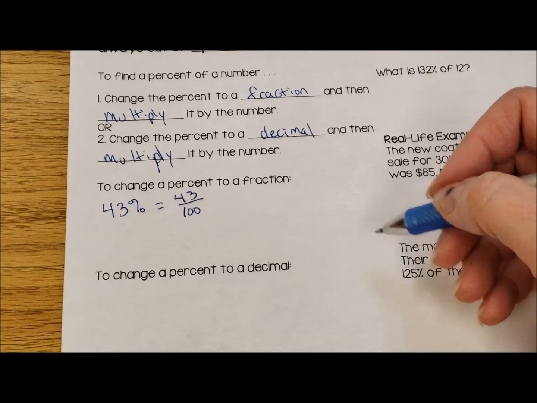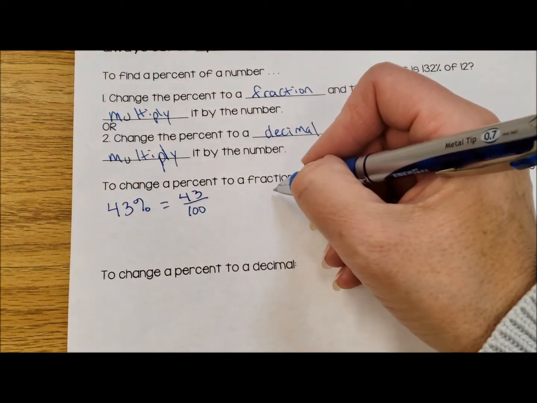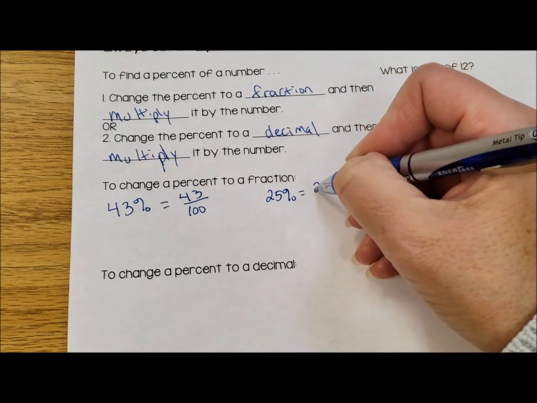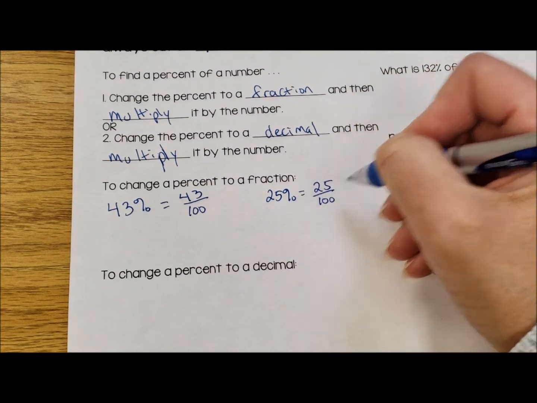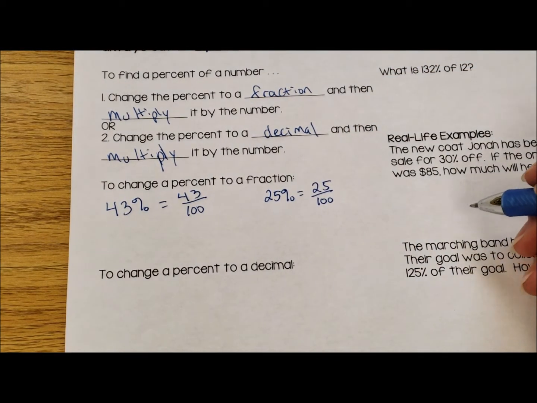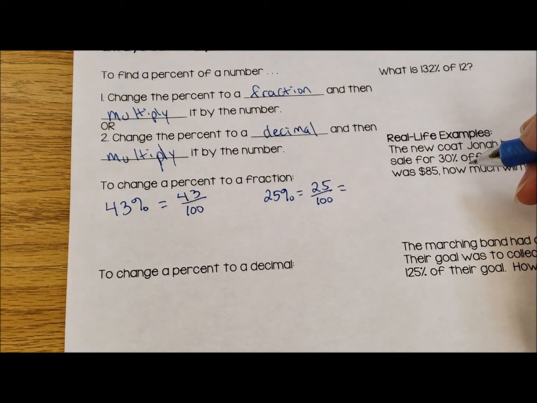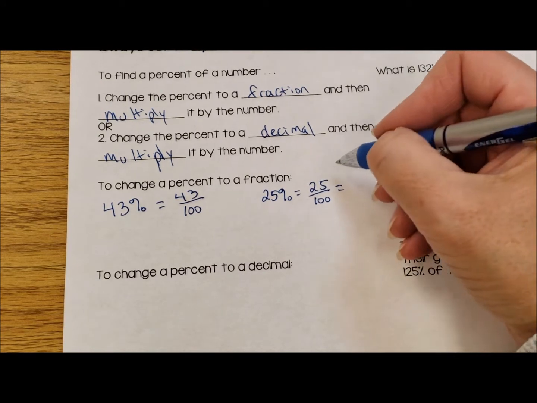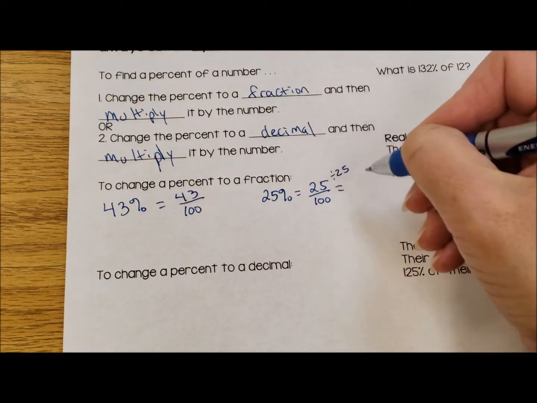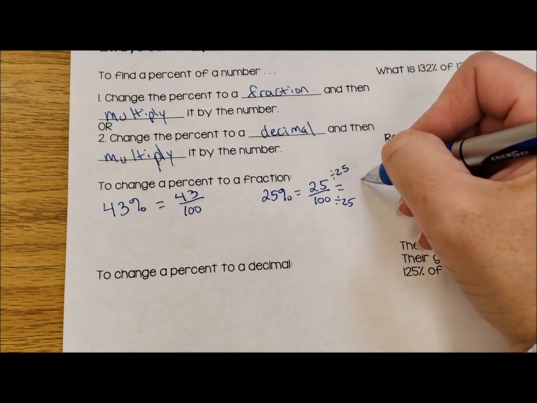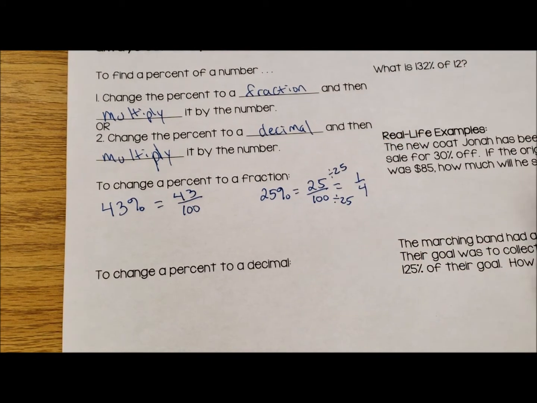There are other percents that we might change into a fraction, like say 25%, that when you change that into 25 over 100, that is not a simplest form fraction, so we would need to simplify that. There's lots of different ways you can do that. The fastest way is to divide them both by the biggest number that can go into them, and that would be 25 in this case, giving us a simplest form of 1/4.